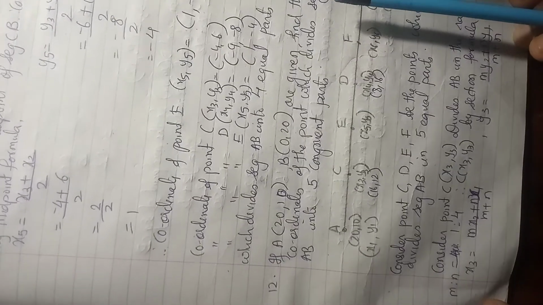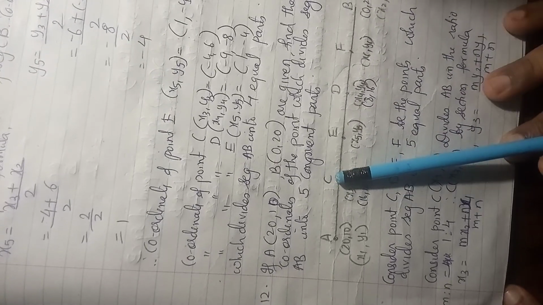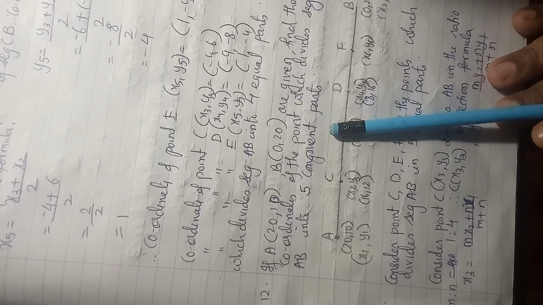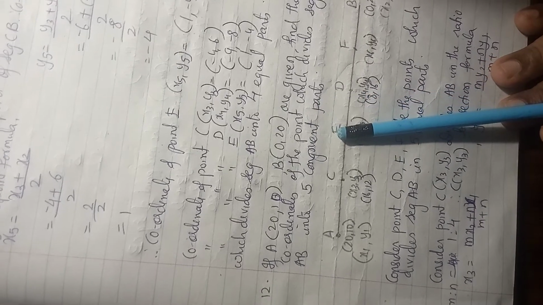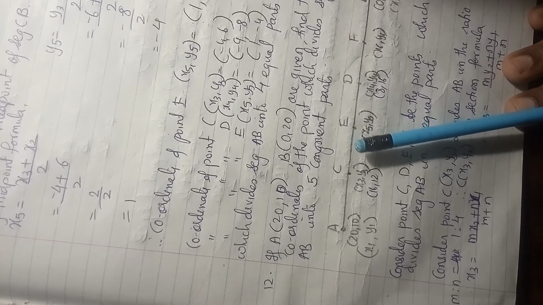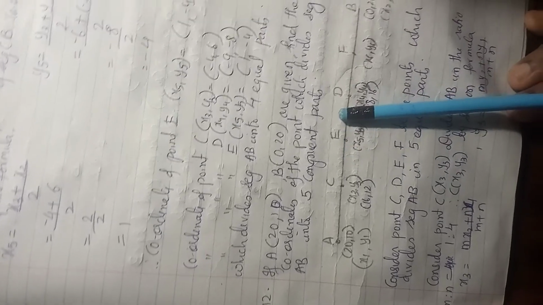Now we'll move to the next sum. Same way, a little difference is there. Here it was already in an even number of equal parts, therefore we used the midpoint formula. But now it is an odd number of equal parts. Here we will divide into 5 equal parts, which is an odd number, and therefore what to do under such conditions? Let's see.